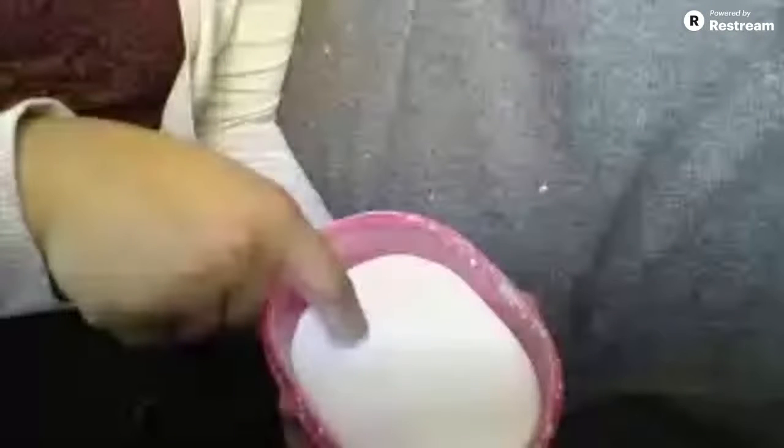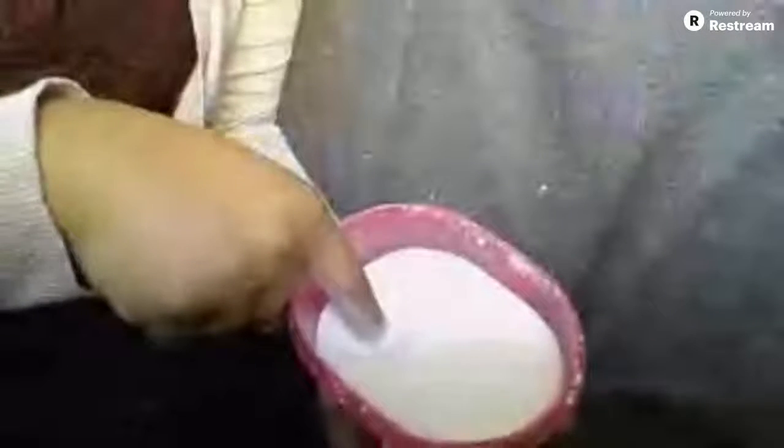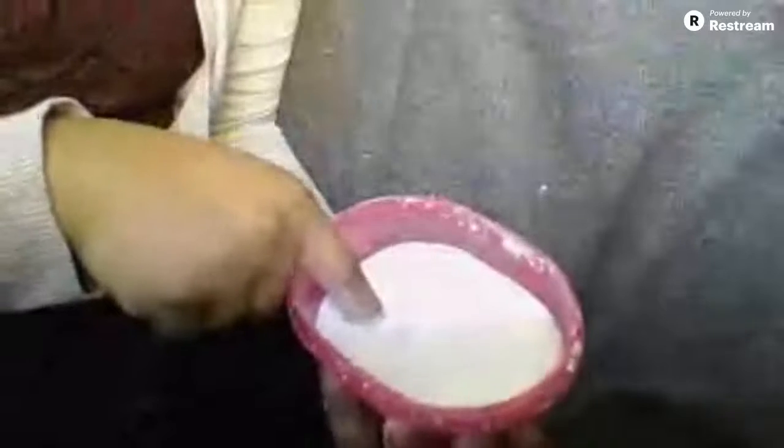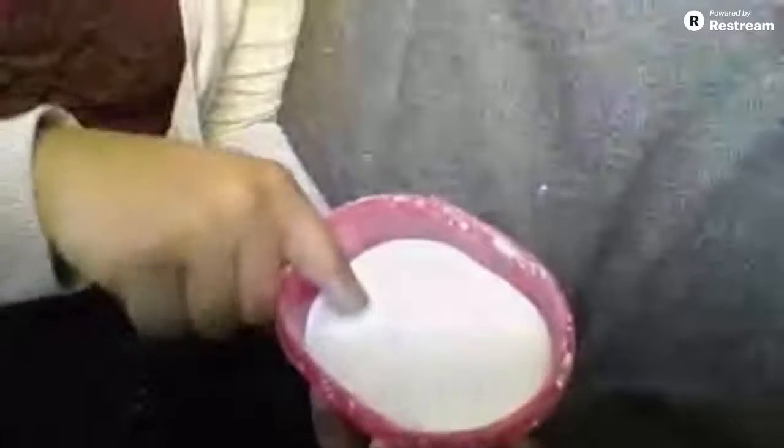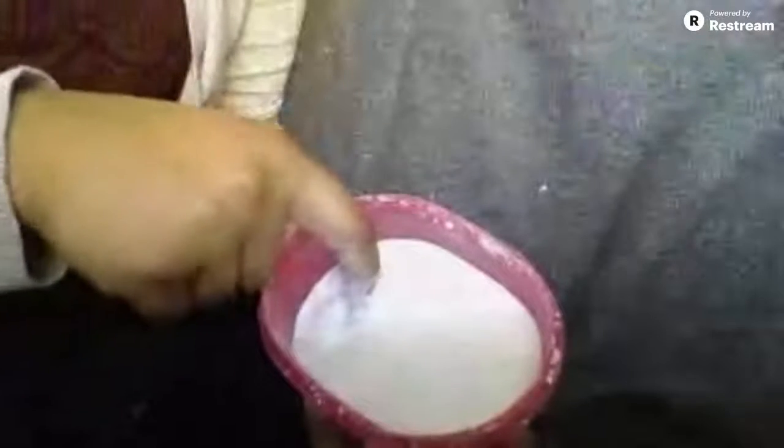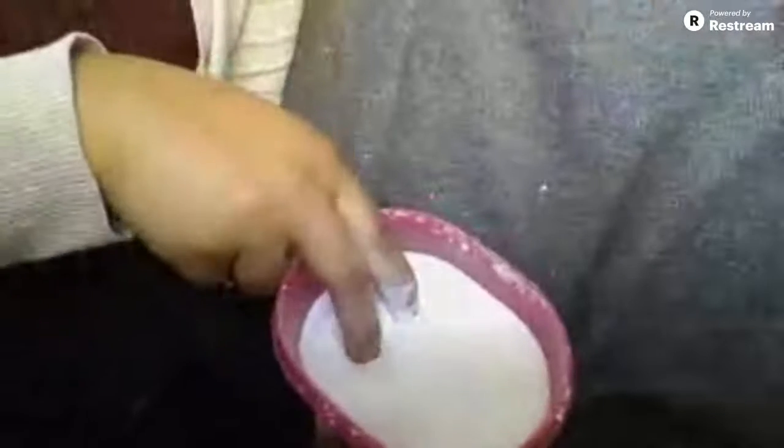Let's see, I'm going to try to pull my finger out from the oobleck fast and see what happens. Okay, I'm trying to pull my finger and it seems like it's working, but not fast enough. I'm gonna go ahead and put 2 fingers in.